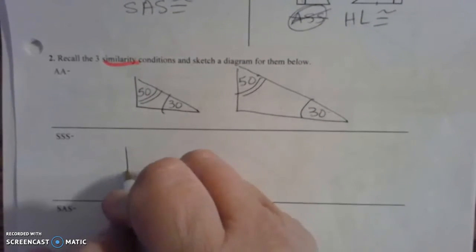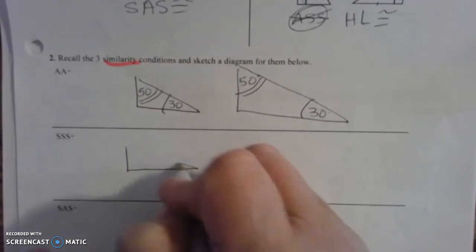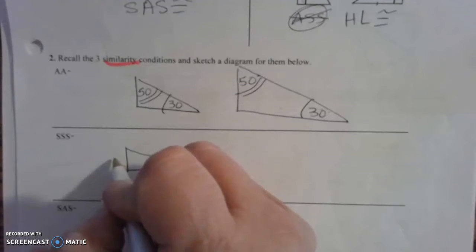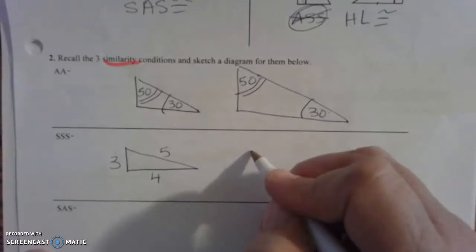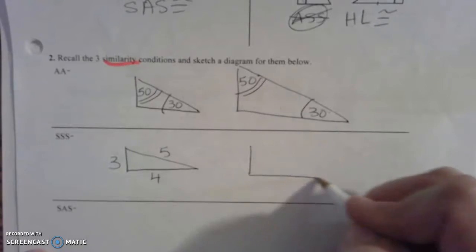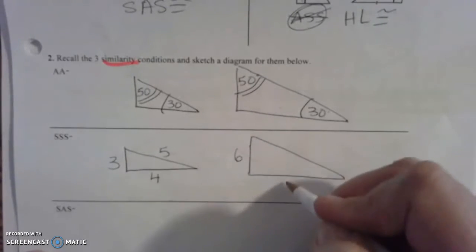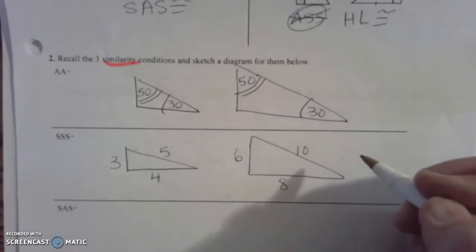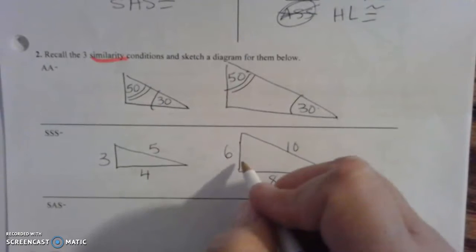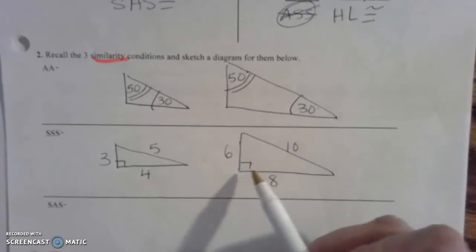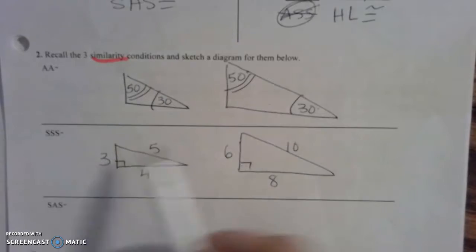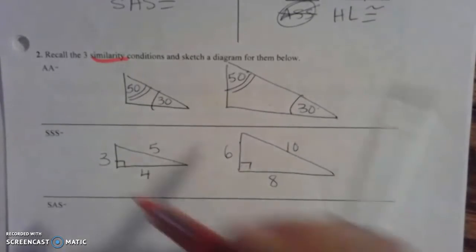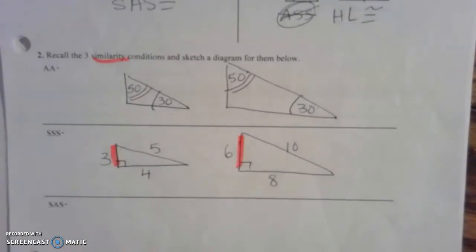Okay, so let's talk about side, side, side. So let me just do something like this. How about I say this is a 3, 4, 5 triangle, and then this one is a 6, 8, 10 triangle. Now we're going to compare. I'll just give these right angles so we can see this, but I'm not going to worry about the angles. But you see how this side right here matches up with a 6.